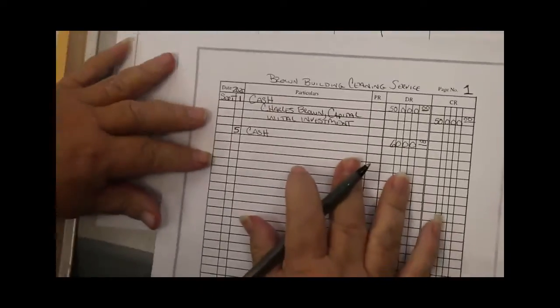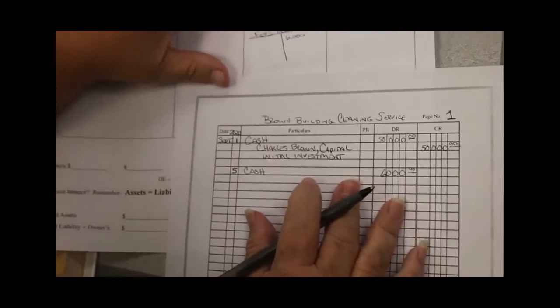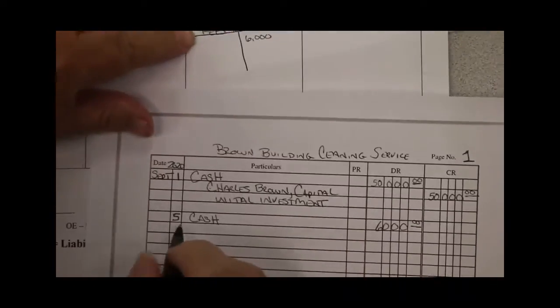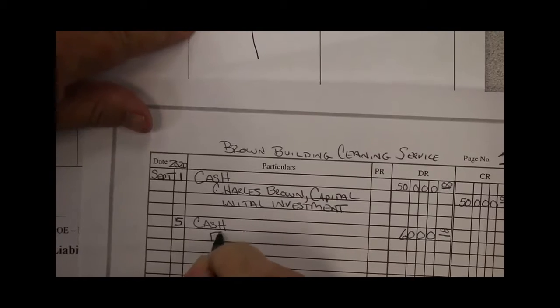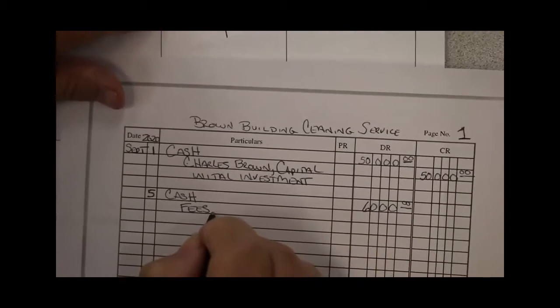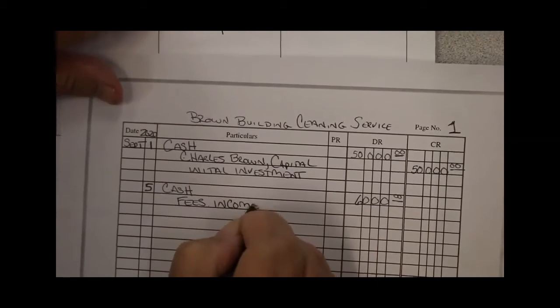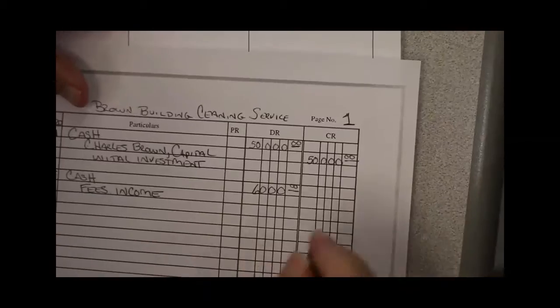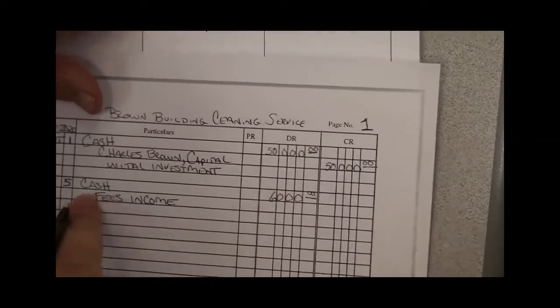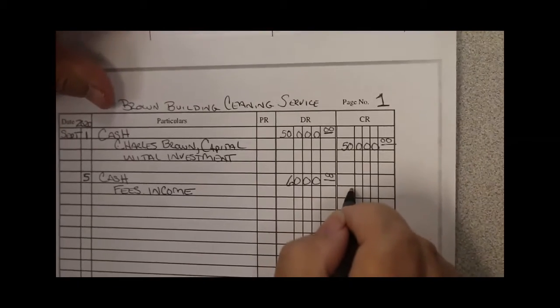Okay. And then again, what other account was affected? Under owner's equity, our fees income. So here we're going to write fees, we're going to indent fees income. And then we're going to go over here, and since we debited the cash, we're going to credit the income.